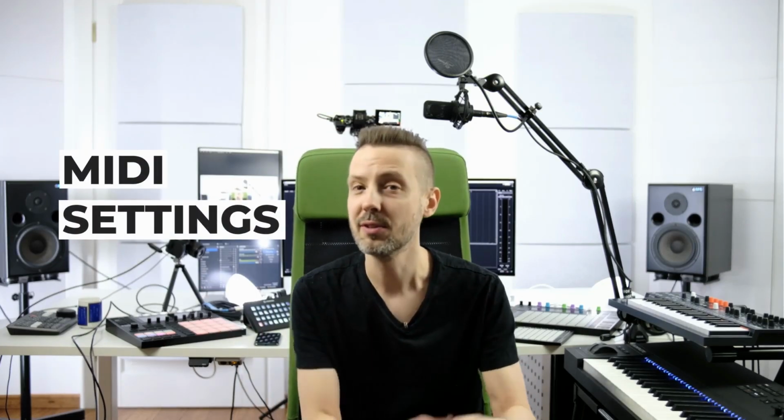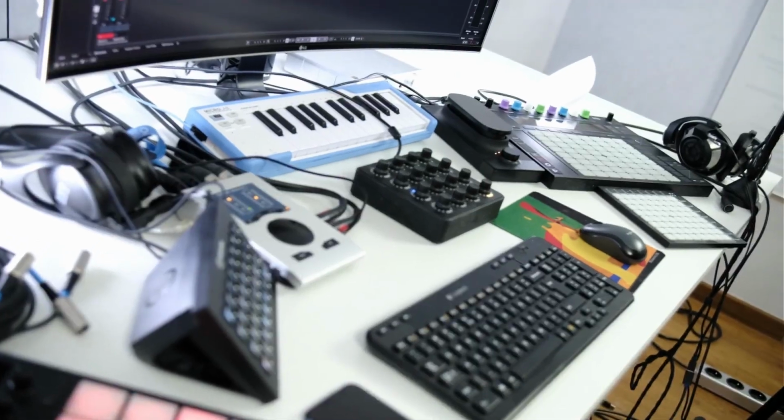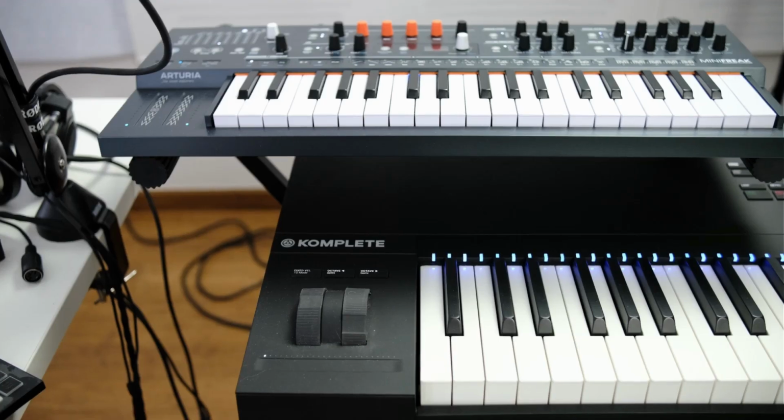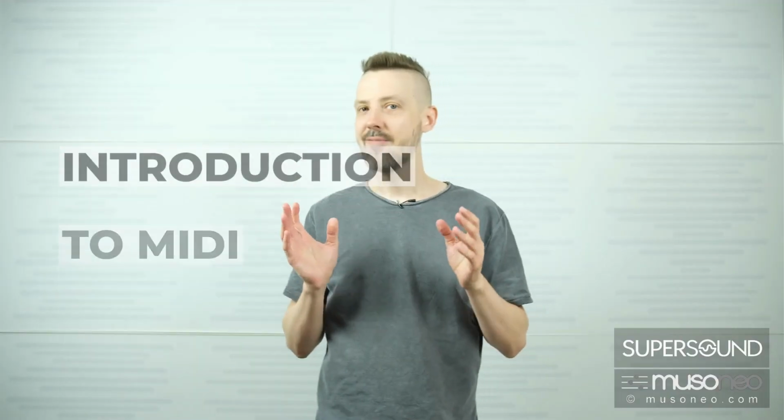Hi, in the previous episode I explained how to best set up an audio interface for work. This time we'll talk about MIDI and MIDI controllers. As you can clearly see in my studio setup, there are many different electronic devices connected to the computer, all of which serve exactly this particular purpose.